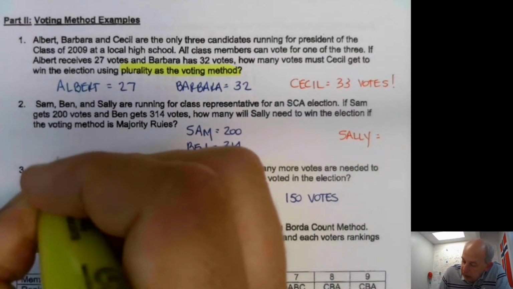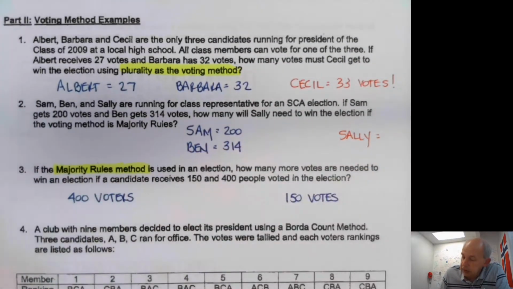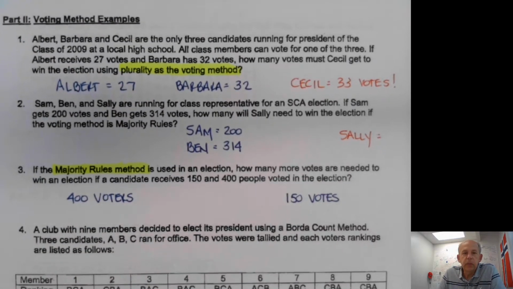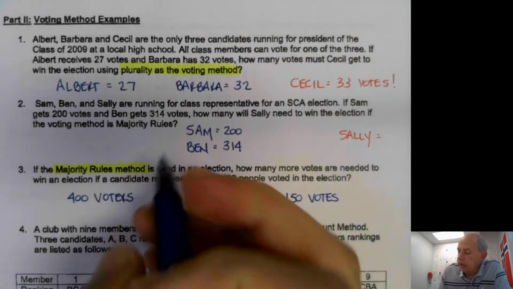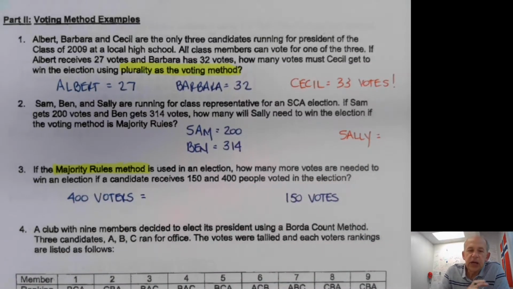For this one, we have a majority rules method to determine an election. We have 400 voters in the voting pool. We have one candidate that has received 150 votes. Now, what we want to determine is how many votes in total more this person needs to win the election. So we have 400 voters, and here's a common mistake. People think majority rules 50%. It has to be more than 50%.